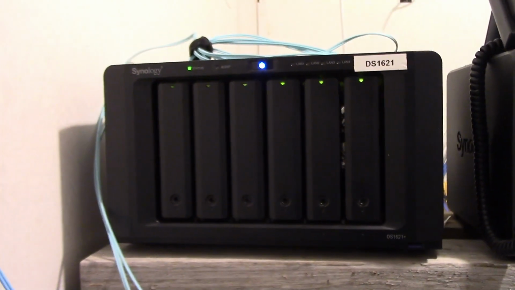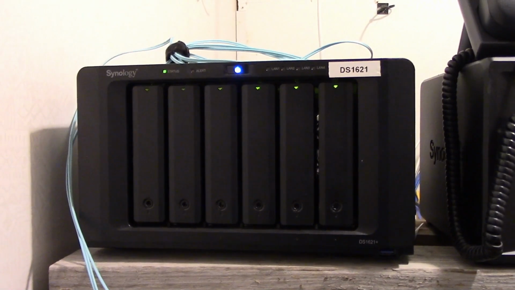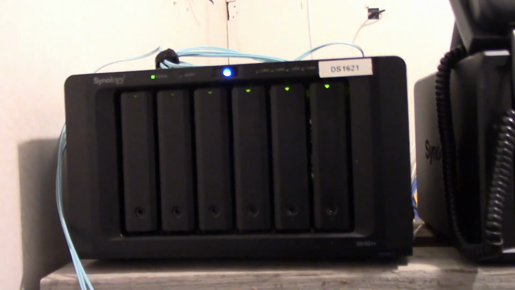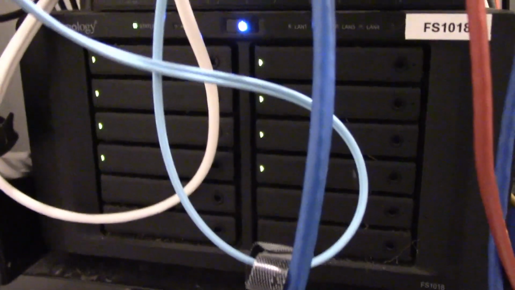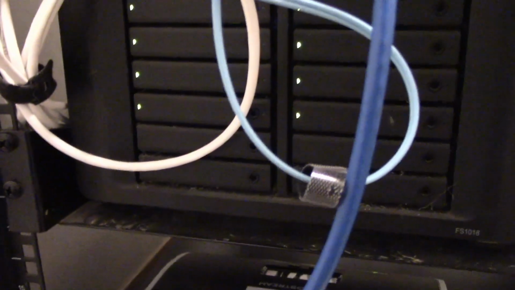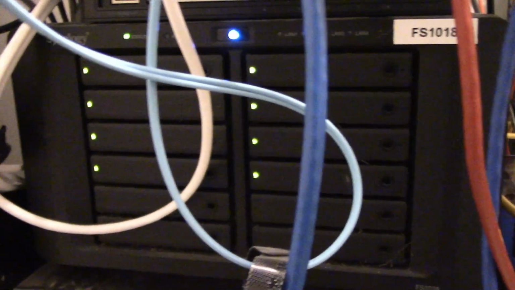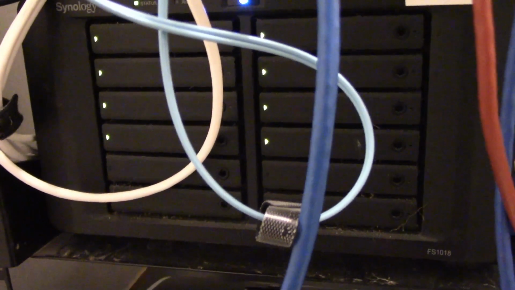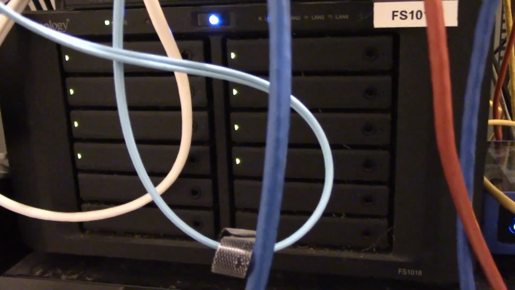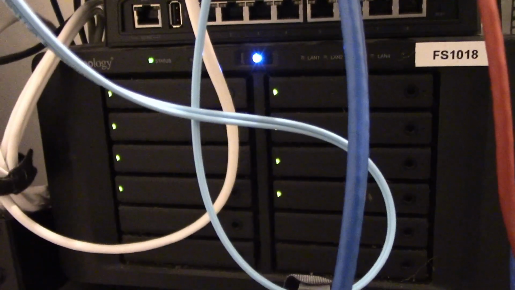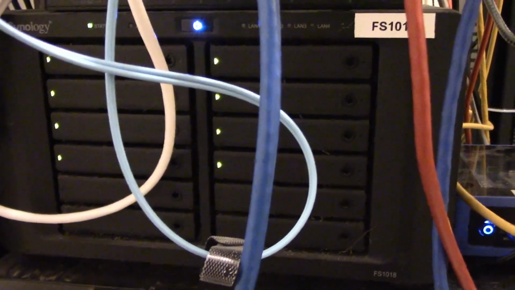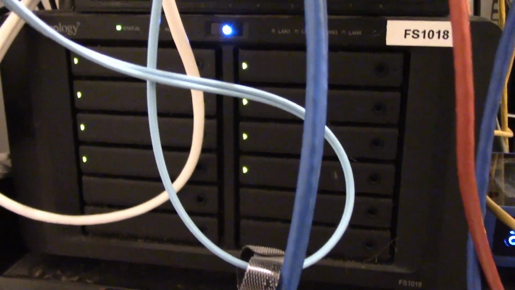Coming back up here to the DS1621, this unit runs my primary domain controller, my Windows 2019 domain controller for Unky Joe's Playhouse. And then this Synology NAS, which is my FS1018, thank you again, Sasha. This is an SSD filled with SSDs. I'll give you the specs here later. This is my really fast storage on the network that I use for my video editing, for my virtual machines, that kind of thing. But it's also running another domain controller, my backup domain controller, so that even if I need to take one of these Synology flash stations down, I'll still have a domain controller.